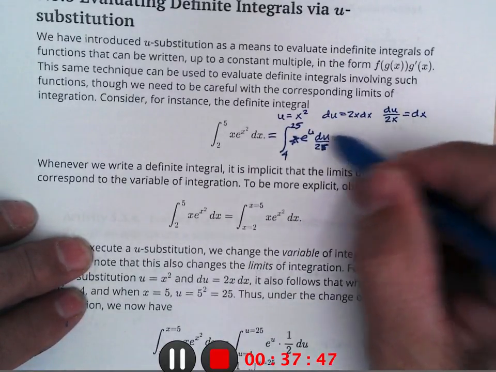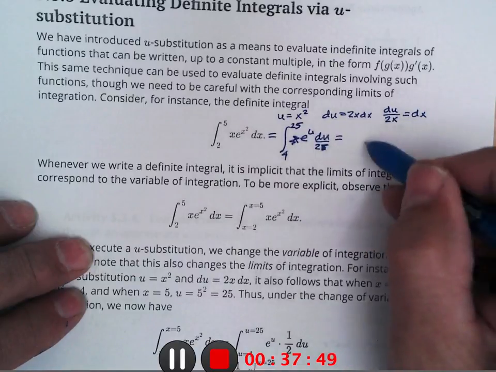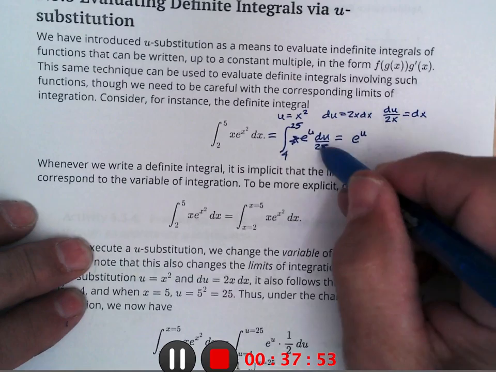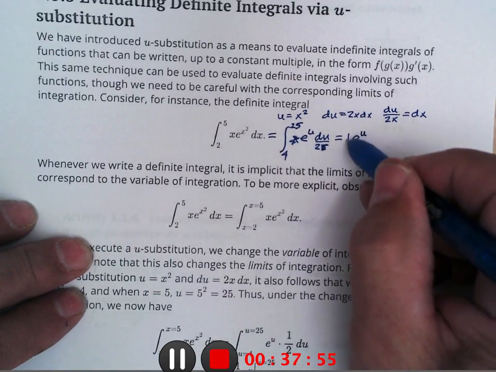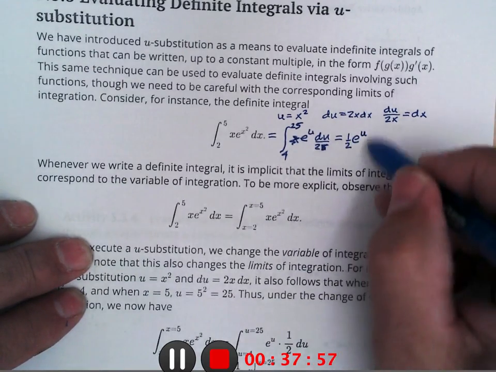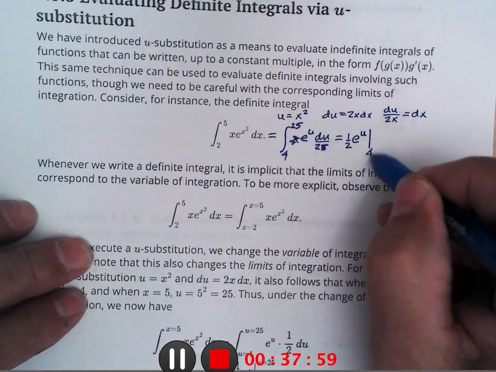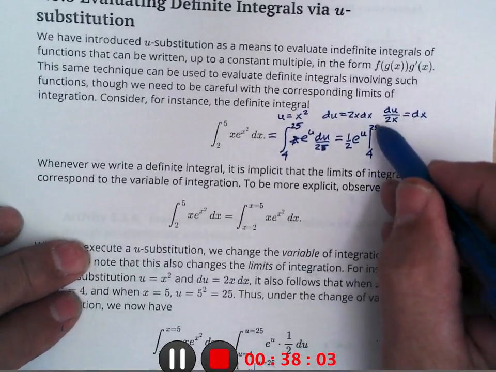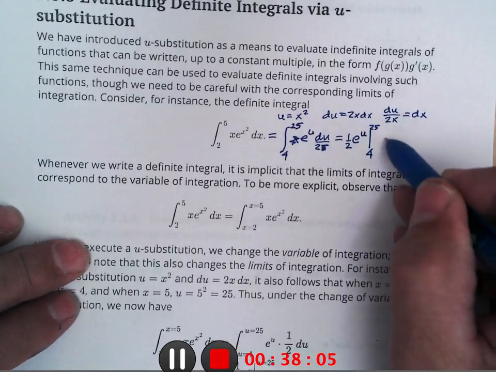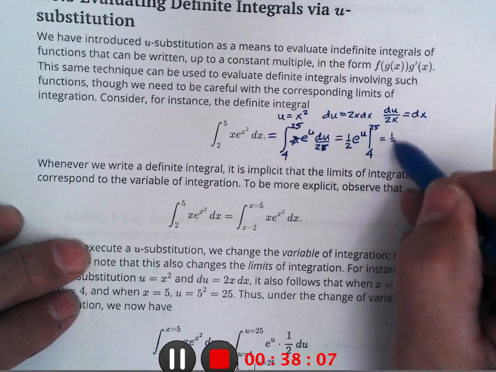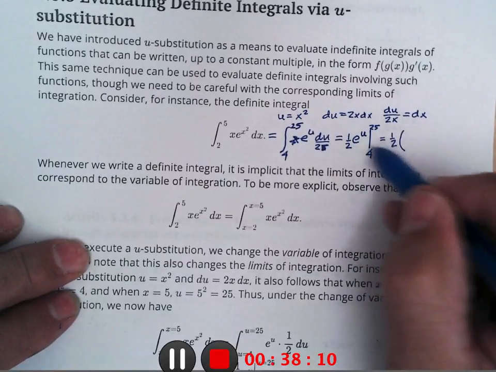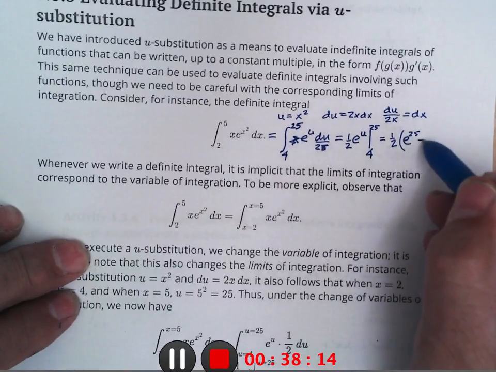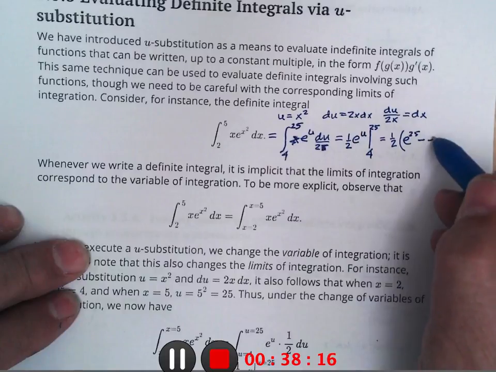The antiderivative of e to the u is e to the u, and we have this half that would come out, and we'd have to evaluate that from 4 to 25. And if we put 25 in there, we get 1/2 times both of these. So I'm just going to go 1/2 e to the 25 minus e to the 4.